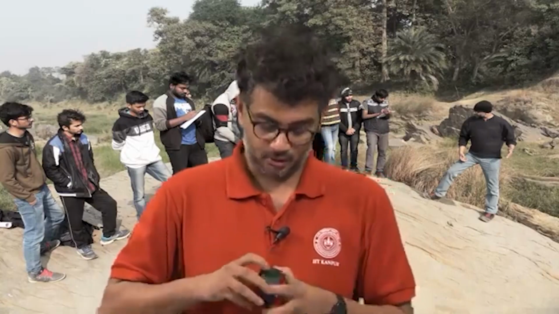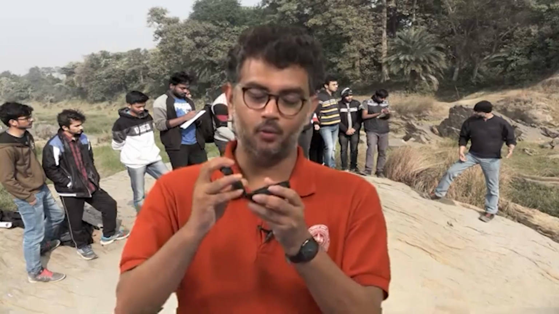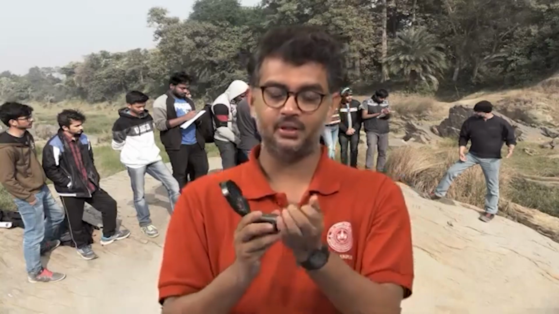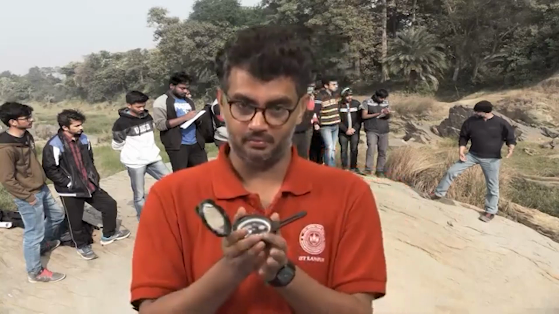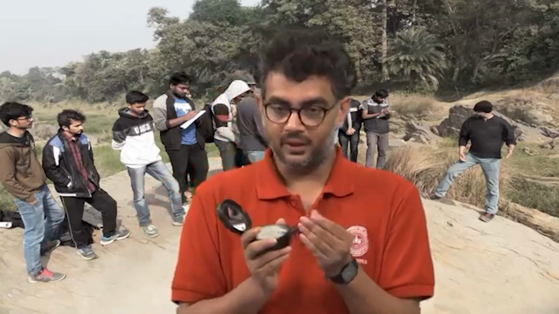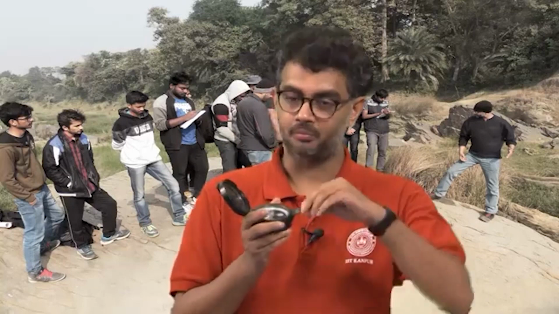You can open this compass. Once you open it, this part is the lid of the compass, then you have the fundamental, important component, the dial, and then you have the sight arm.